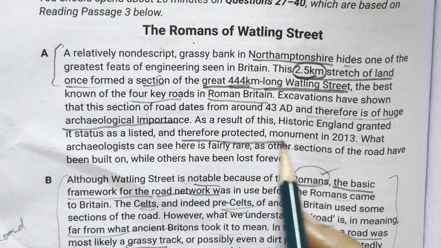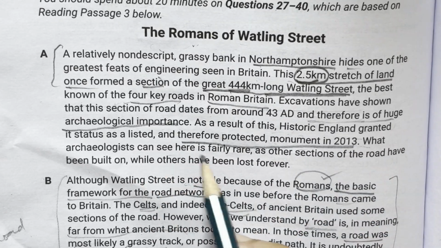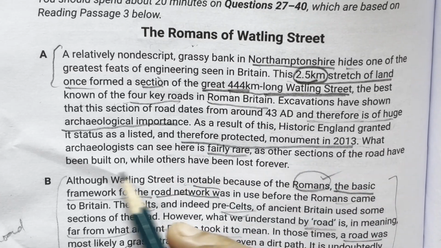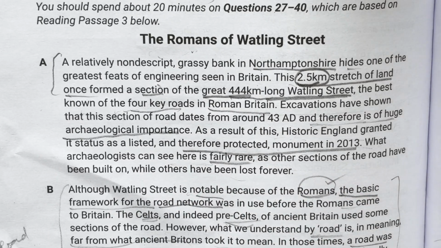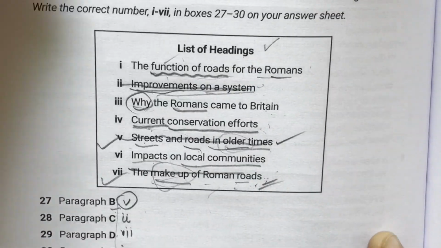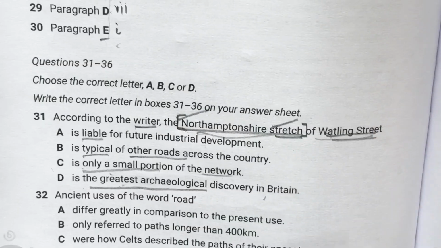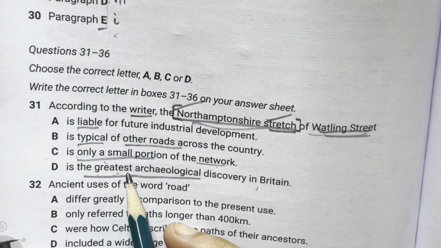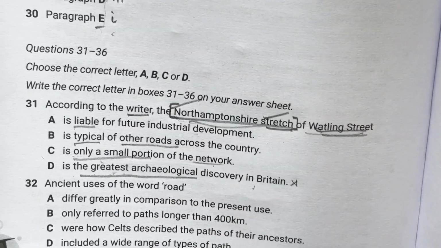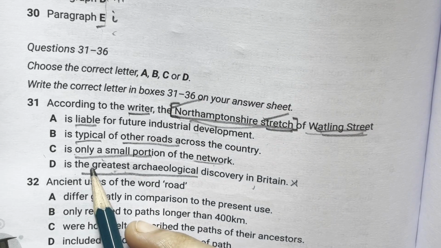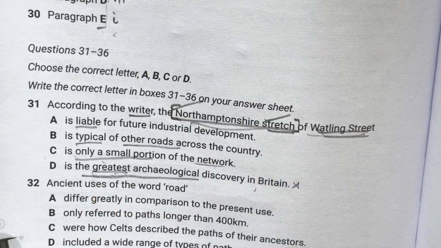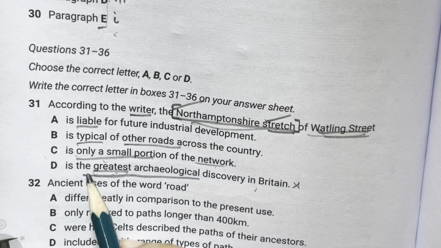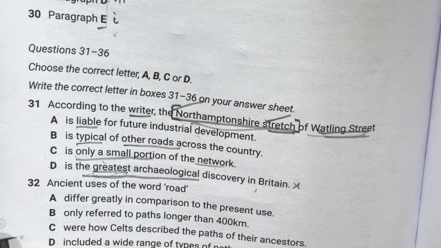It became a protected monument in 2013. Fairly rare. So is it a huge archaeological discovery or the greatest discovery? No, it is not the greatest discovery. Huge is not the same as greatest; the greatest discovery means there is nothing beyond it. So this is definitely not the answer.